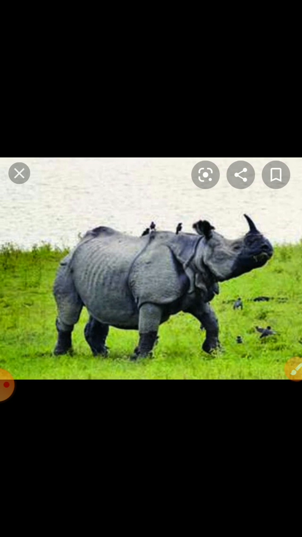You can see in the picture that this is the rhinoceros, and it has one single horn on the tip of its nose. This rhinoceros is found in the jungles of Assam and West Bengal. So it is the speciality of these regions, and it is mainly found in Assam and West Bengal. Apart from this, we have many other birds found here.